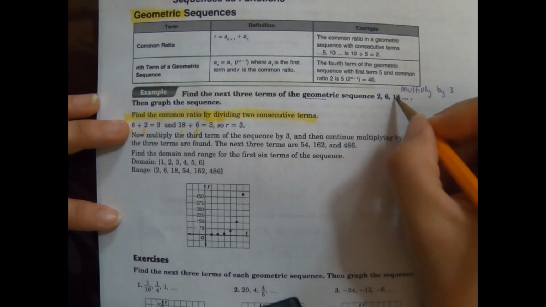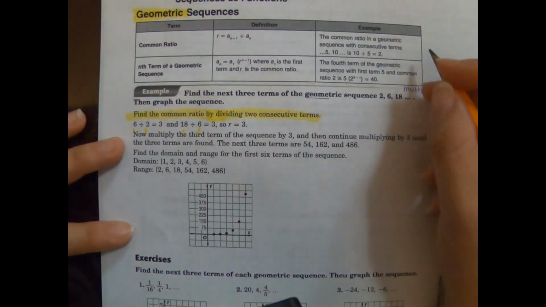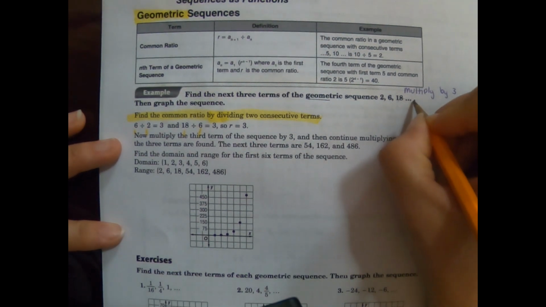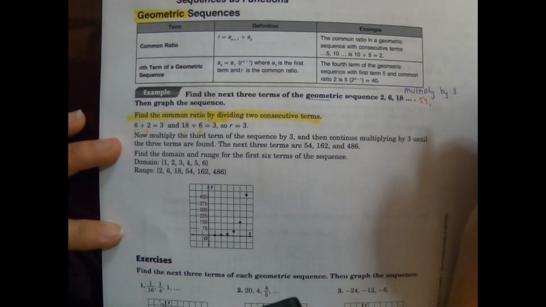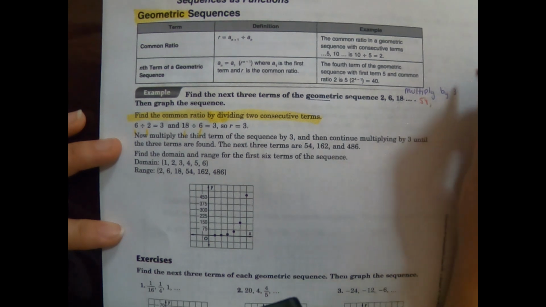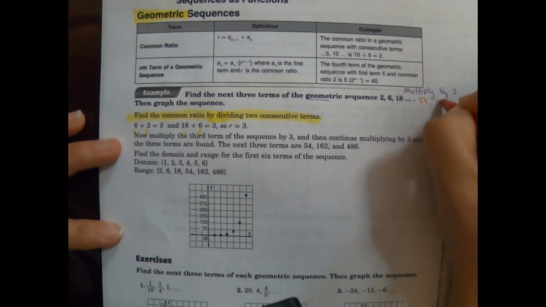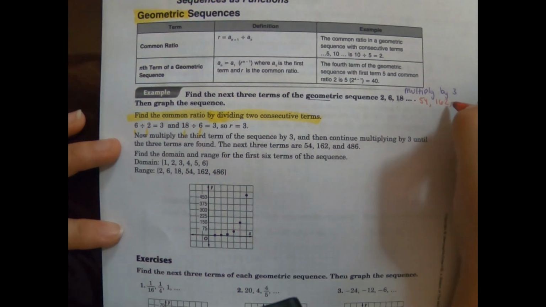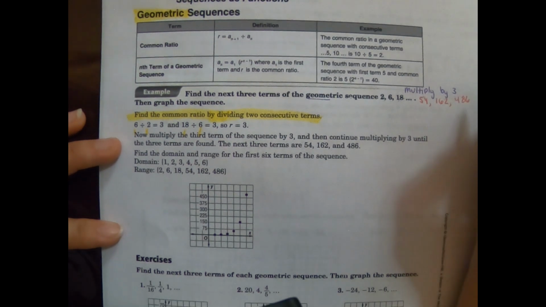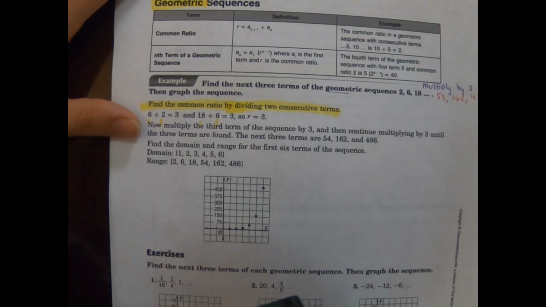We want to find the next 3 terms. 18 times 3 is going to be 54. 54 times 3, and 162 times 3, maybe 486. Let me just check that. Okay, so here's our list, and we're going to graph this sequence.